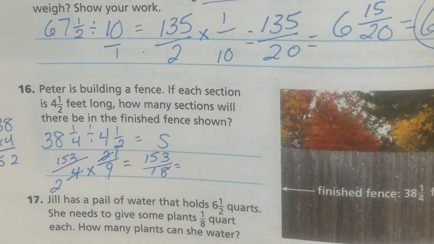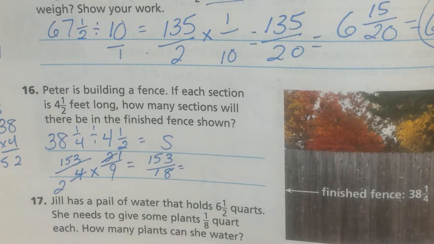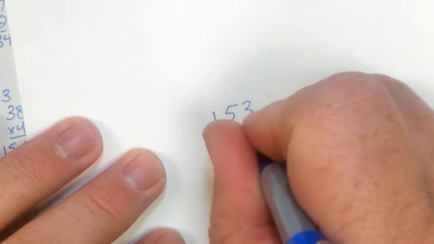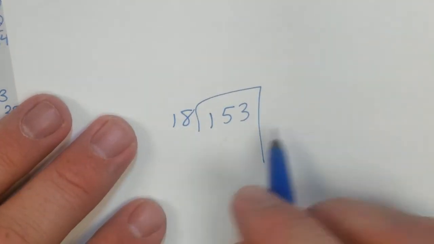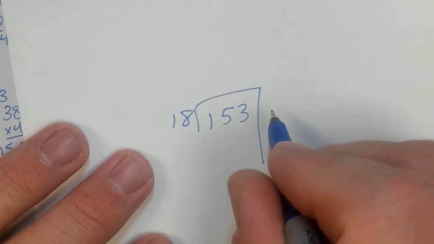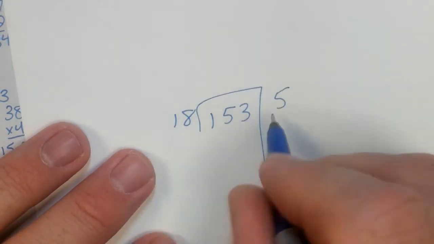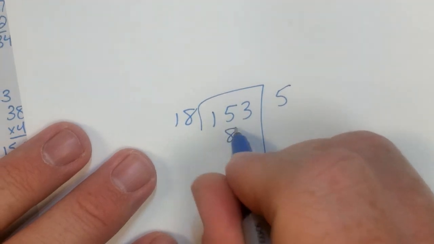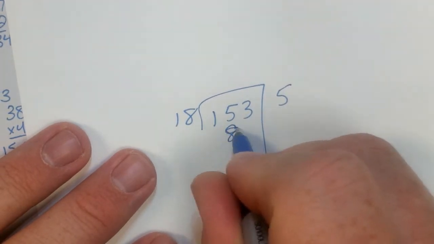Okay, I'm going to need to pull out a second sheet of paper here because I'm running low on room. 153 divided by 18. I can't quite do 10. Let's start with 5. That would be 80. No, sorry, 90.